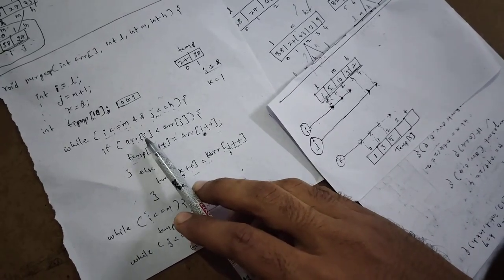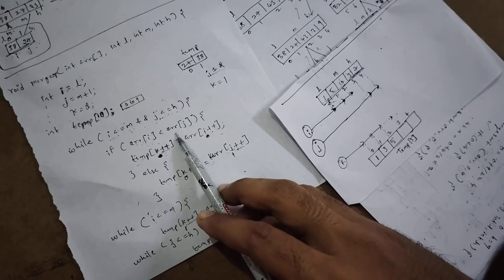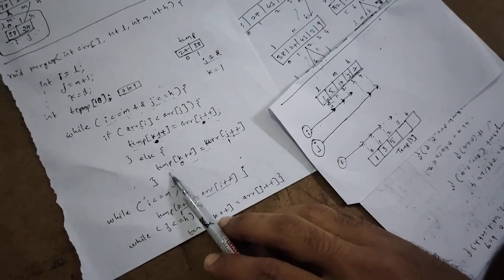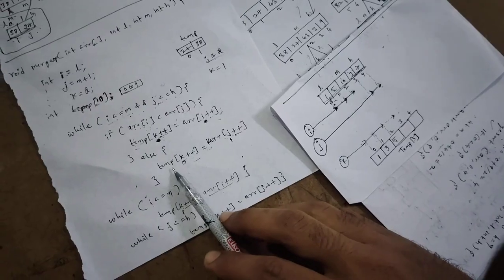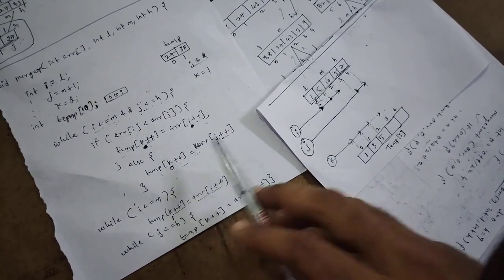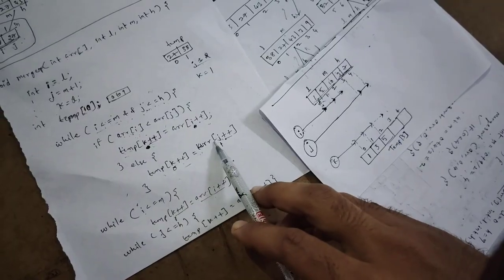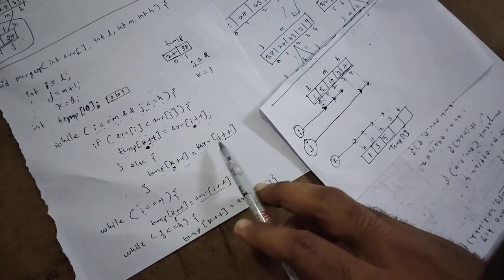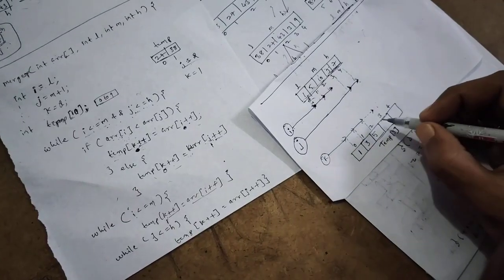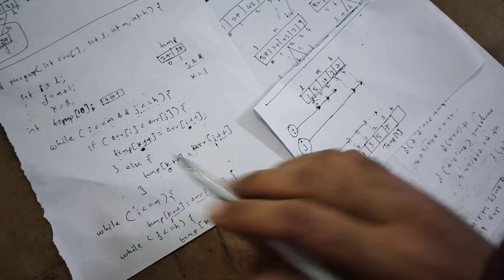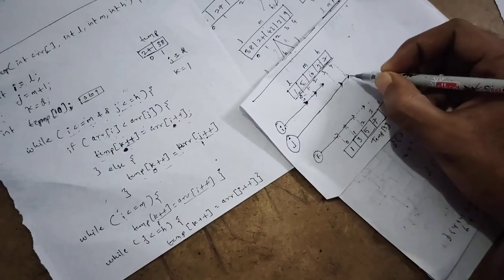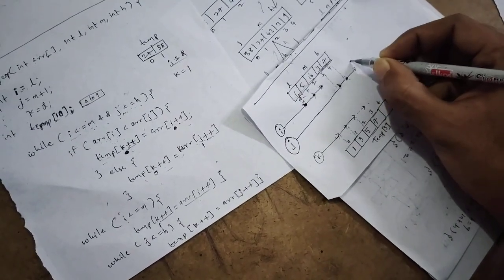So 10 less than 7, that is false. So it will execute the else statement. temp k, temp 3, which is empty, equals to array j plus plus. What is j? j we know is 7. So here the j value is increased.